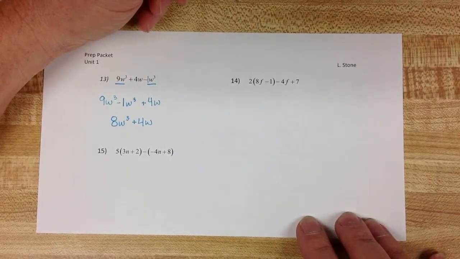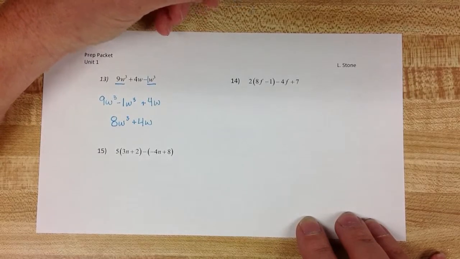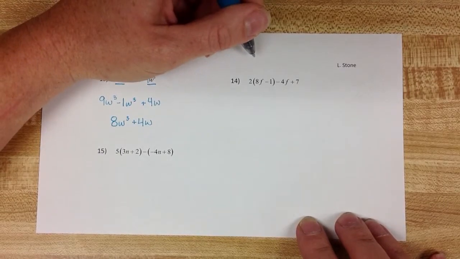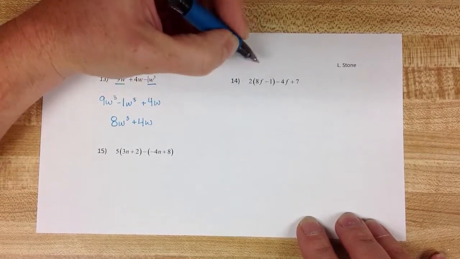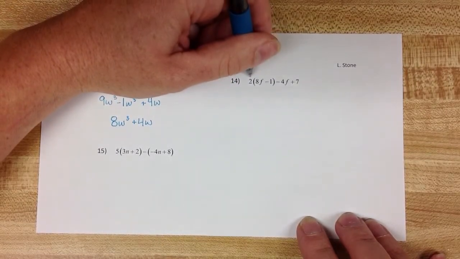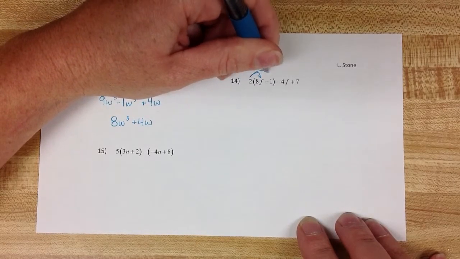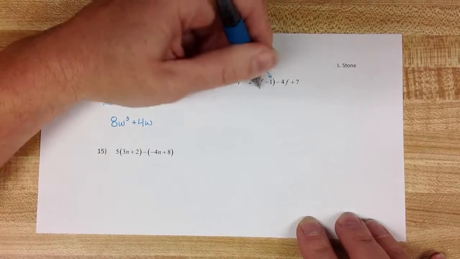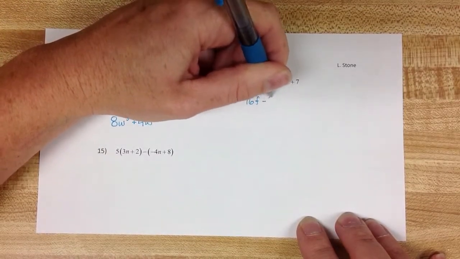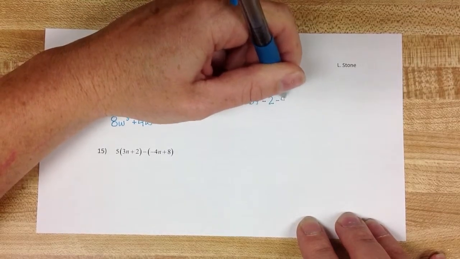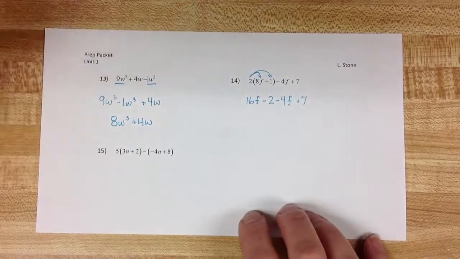Looking at this next problem, I'm going to use the distributive property a little bit before I try to combine my terms. So remember, the distributive property is that detour that lets us bypass parentheses and go straight to multiplication. So by distributing the 2 onto the 8f and onto the -1, I end up with 16f's minus 2 minus 4f's plus 7.